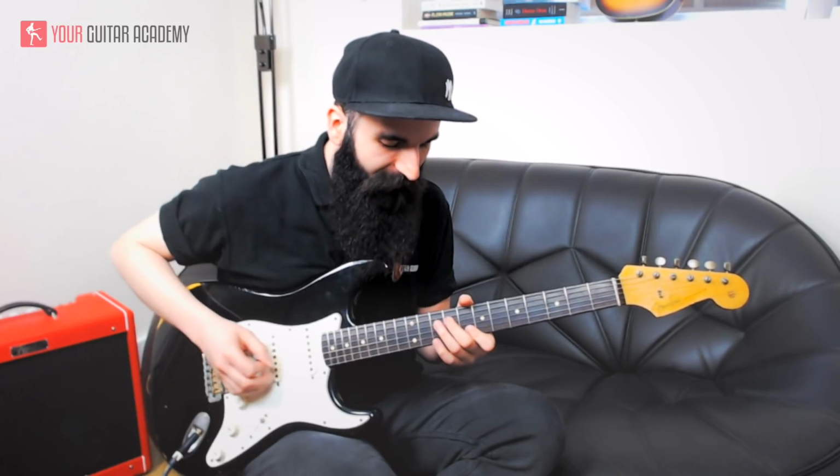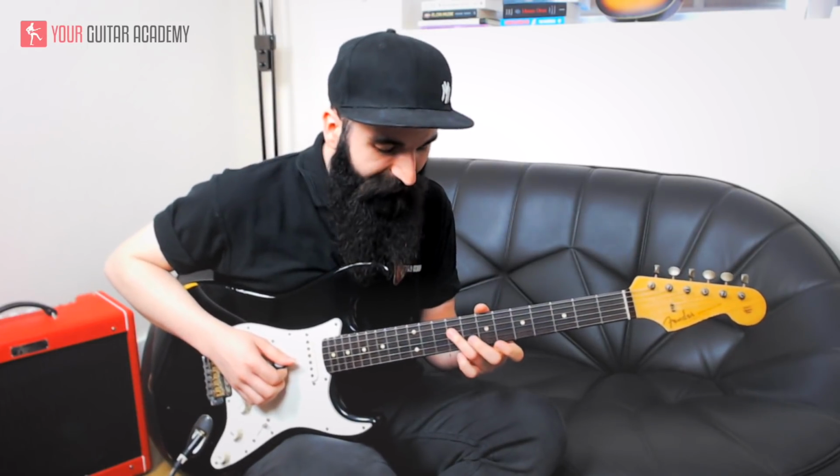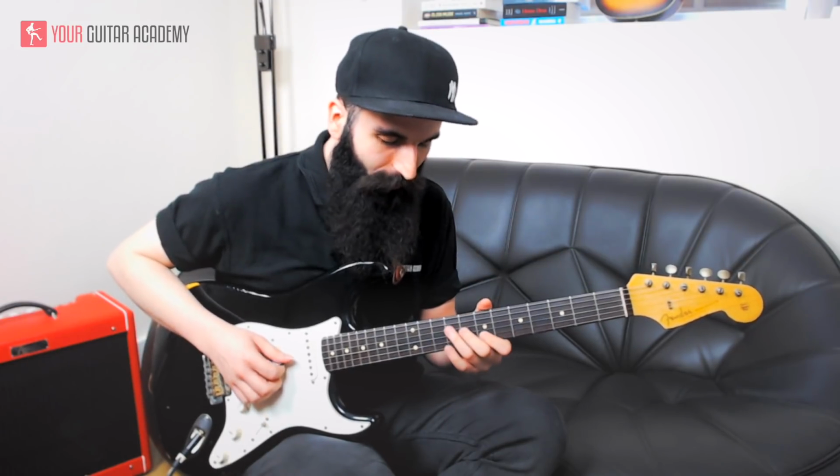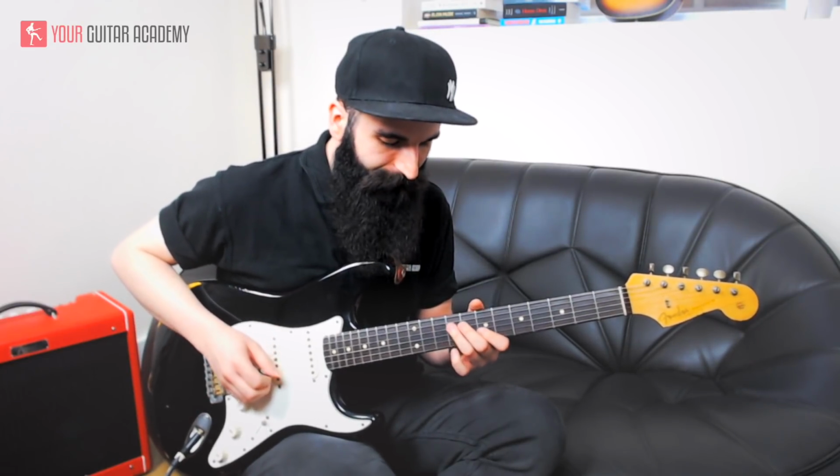Now, how do we do this? We do a slide between the 9th and the 10th fret of the D string with the 3rd finger. Then you go on the 8th fret of the B string with the 1st finger, and then you play again the 10th fret with the 3rd finger, and then you play the 9th fret on the D string with the 2nd finger. All together without stopping the sound, using the let ring.